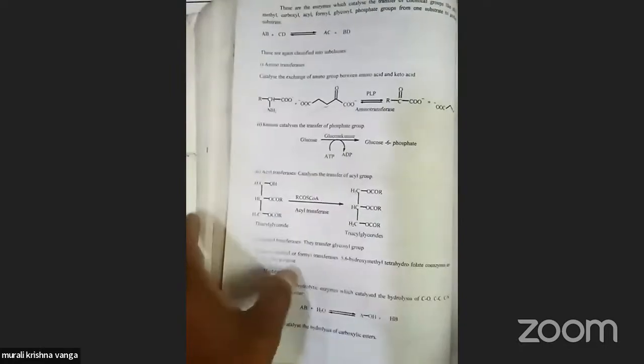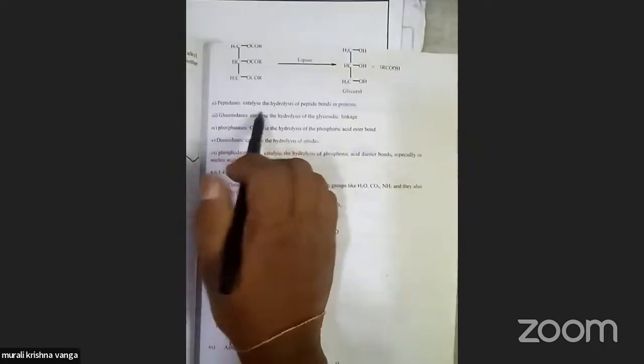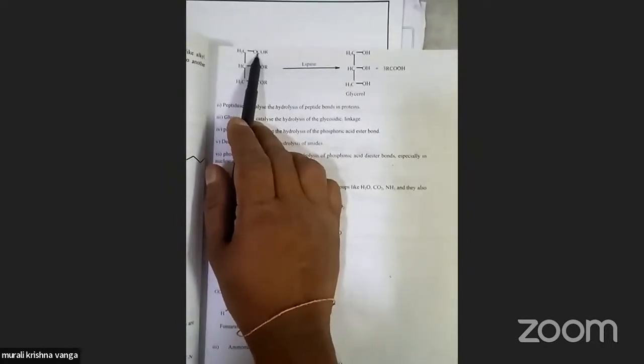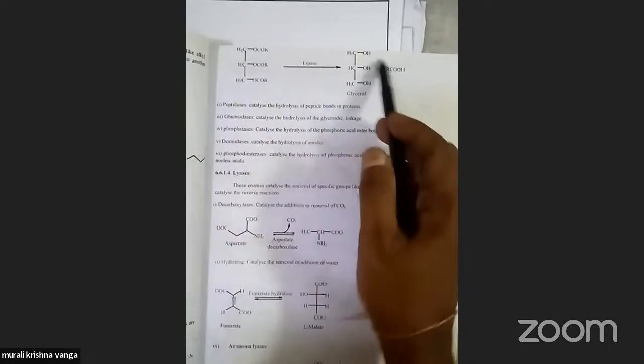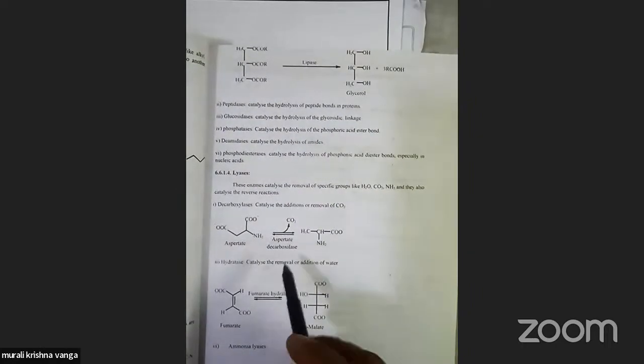Hydrolases involve the hydrolysis of multiple bonds between carbon and oxygen, carbon and nitrogen. Here we have examples. An ester bond undergoes hydrolysis and converts into alcohols. So, lyases.